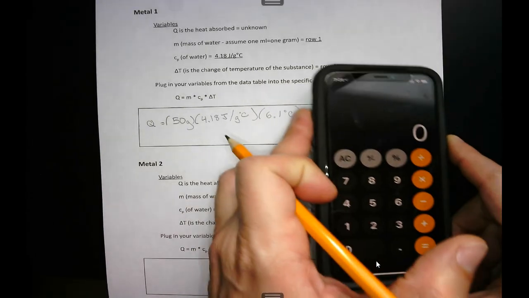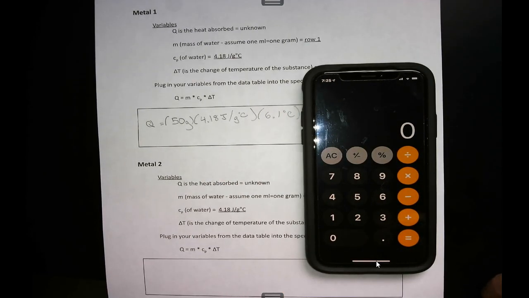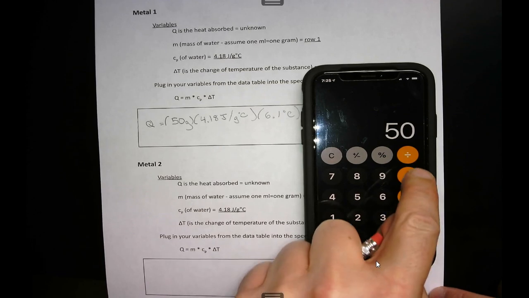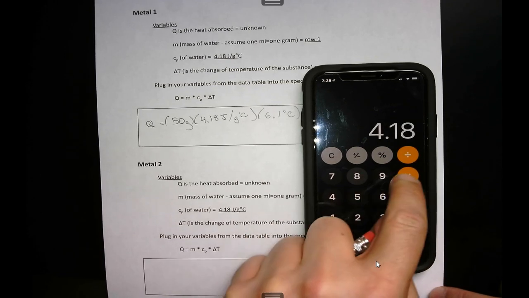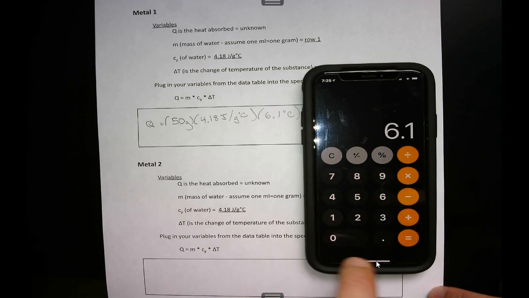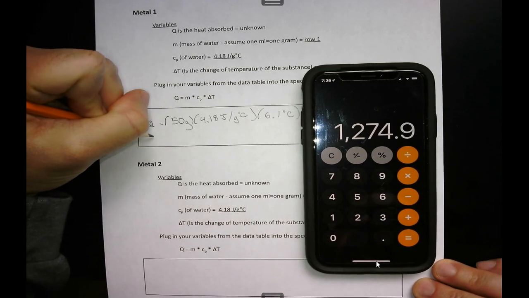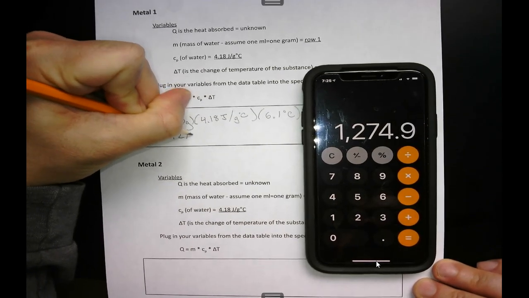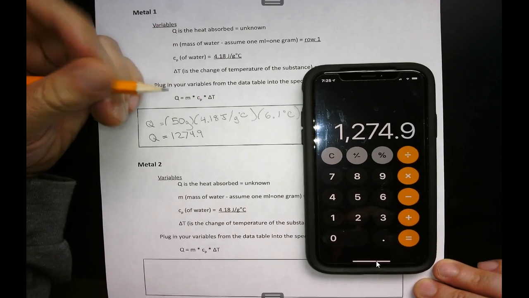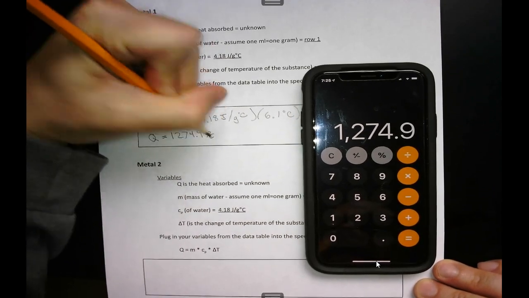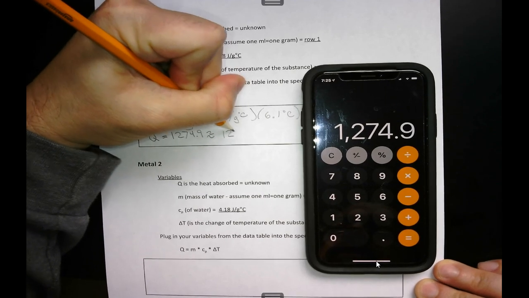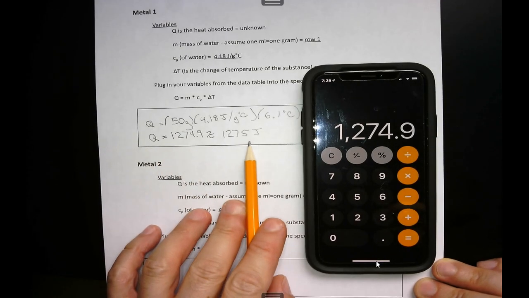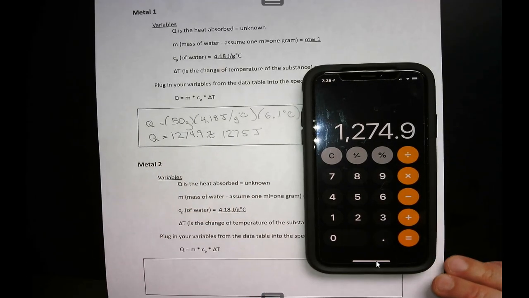And then to solve that, oh, looks like the screen's reversed, but you gotta trust me on this. 50 times 4.18 times 6.1 should give us the final answer. The heat is 1,274.9, which we could round up to approximately 1,275. And our final units are joules. Heat is energy, and joules is a measure of energy. So I hope that helps.